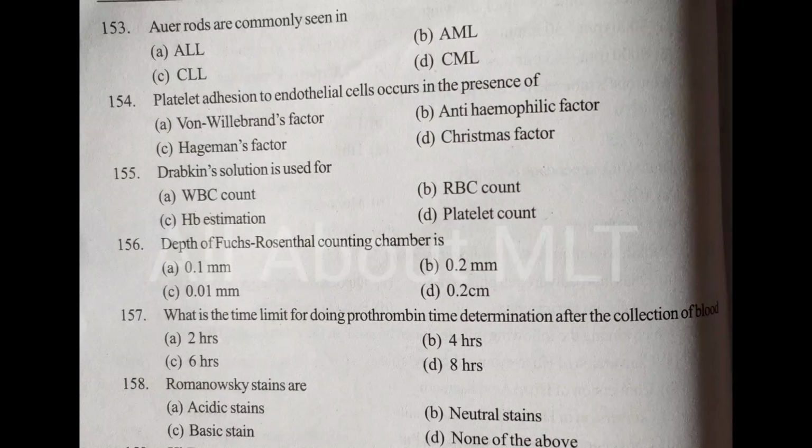What is the time limit for doing prothrombin time determination after the collection of blood? Option A 2 hours, option B 4 hours, option C 6 hours, option D 8 hours, and the answer is option A 2 hours. Romanowsky stains are option A acidic stains, option B neutral stains, option C basic stain, option D none of the above, and the answer is option B neutral stains.